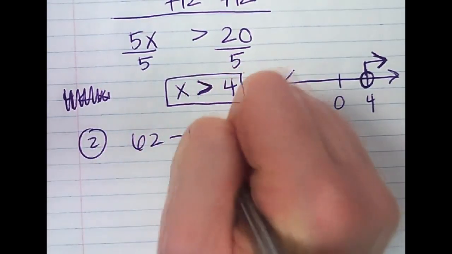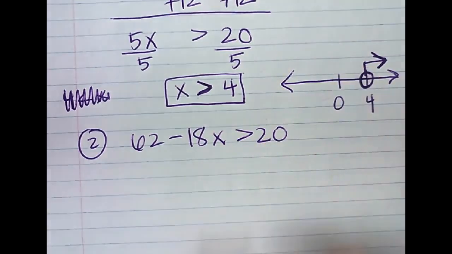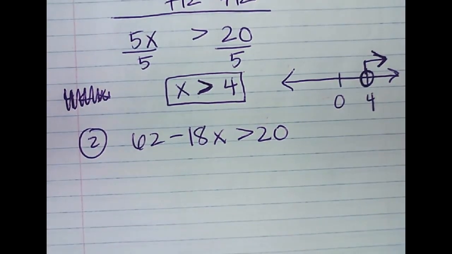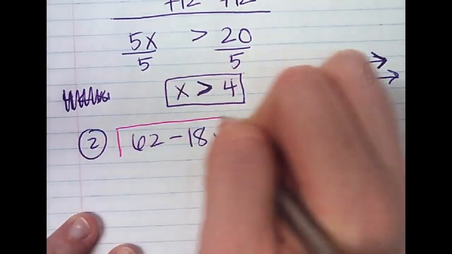Okay, number 2. That's a 6. It's a fat 6, sorry.